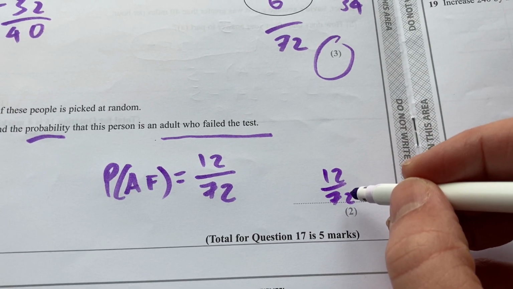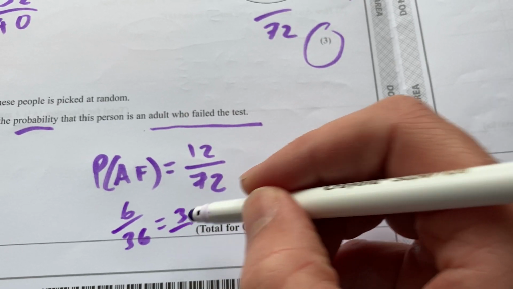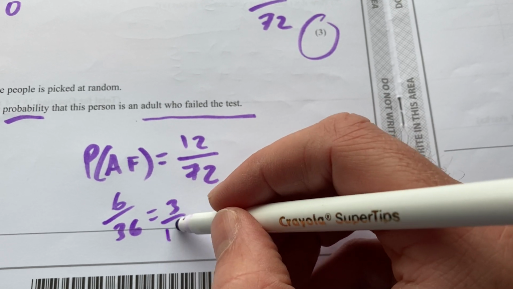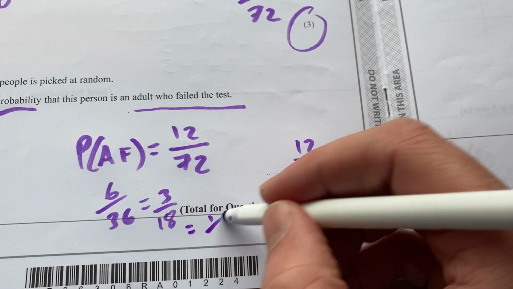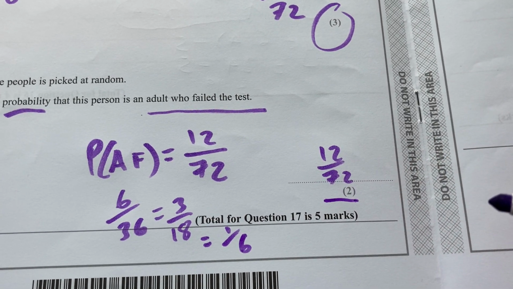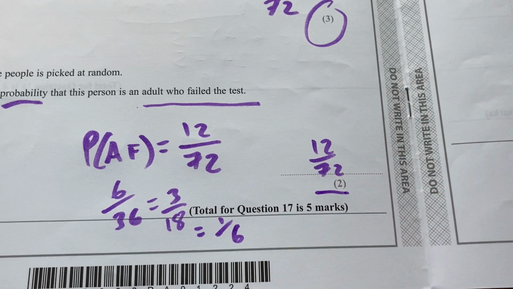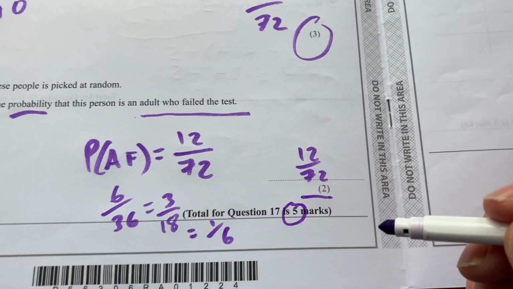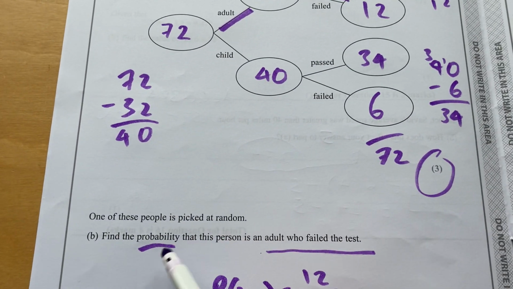We could simplify that. We know it could be 6 over 36. It could be 3 over... what's 36 divided by 2? 18. And I should be able to see that that's a multiple of 12, so it should just be 1/6. I could have simplified that, but they didn't ask us to put it in the simplified form, so I think 12 over 72 is fine. 72 is 6 times 12, and I've just gone down through equivalent fractions there. And that's another 2 marks. So a nice 5-mark question there on frequency trees highlighted there, and probability highlighted there.